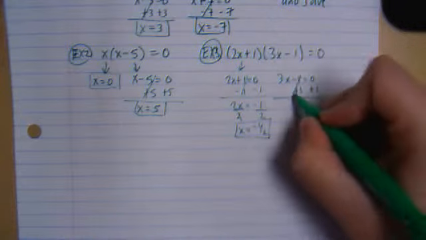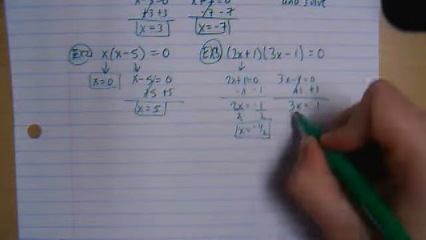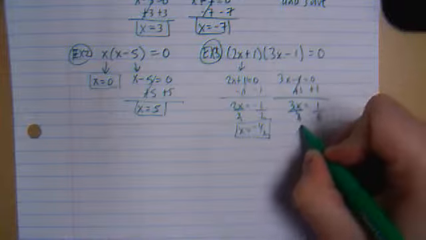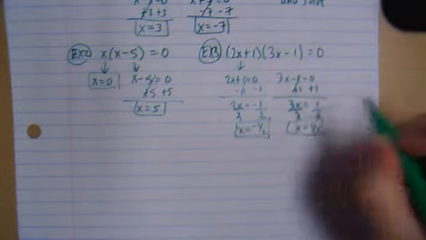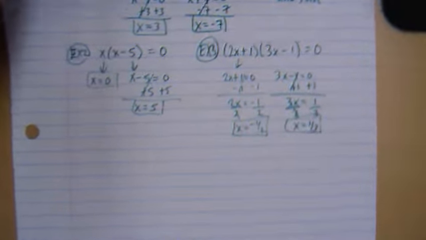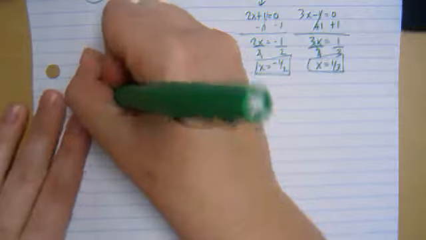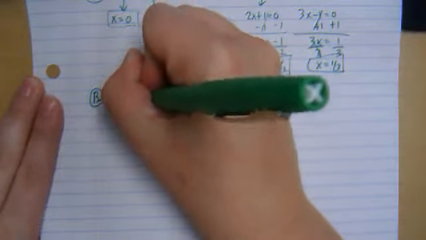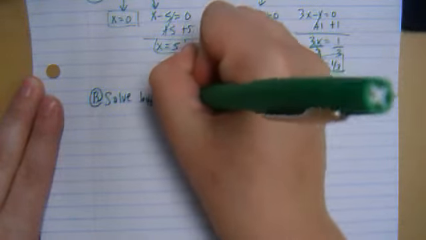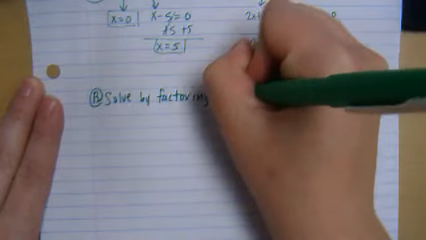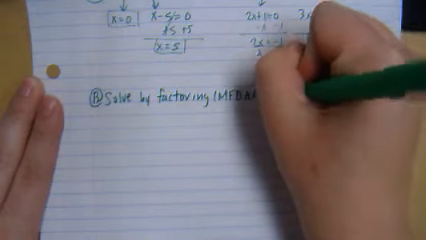So on this one, I'm going to add 1 to both sides. So I have 3x equals 1. Divide by 3. So x equals 1/3. Alright, so there's your answers. Okay, so that's what you do if it already gives you them factored. So if it doesn't give it to you factored, you have to factor. So you need to do My Father Drives a Red Mustang.